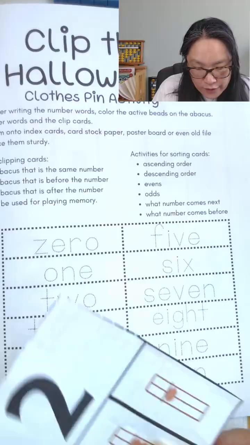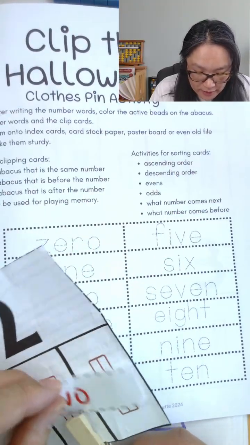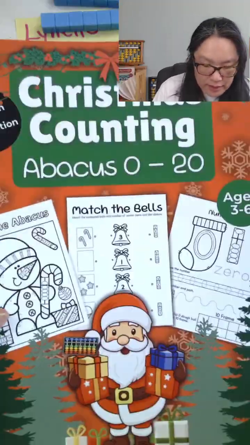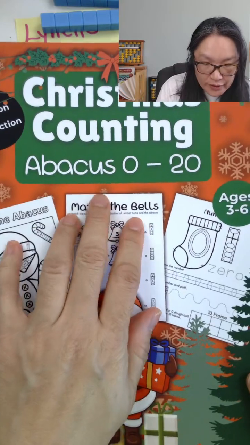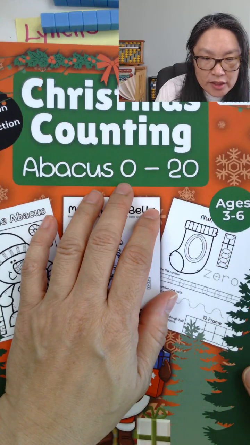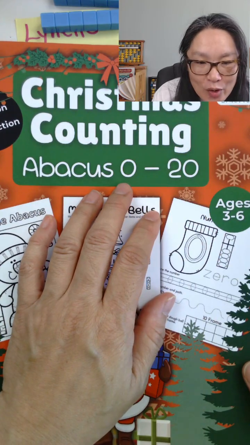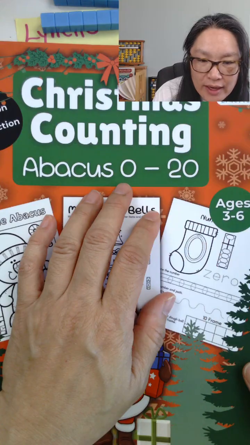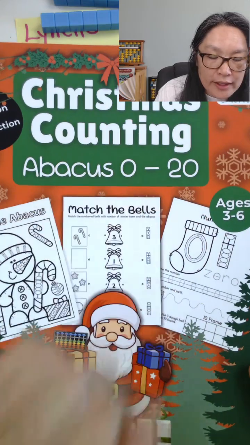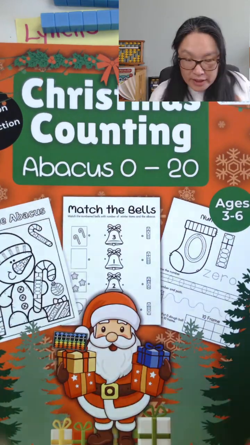Now, if your child is okay with understanding the bead recognition stuff, you could start off with the Christmas one. He is on the EYFS curriculum, so he's about age 3 and 4. I don't know all the acronyms. What is EYFS? Okay, I'm going to continue on with this.